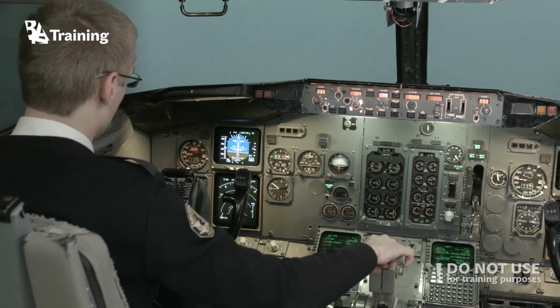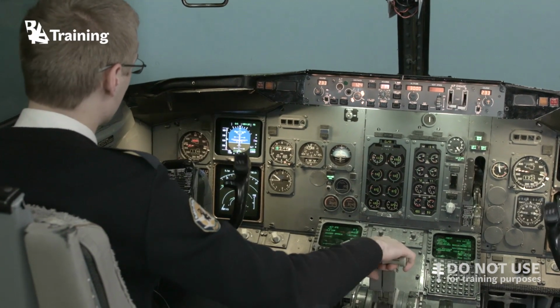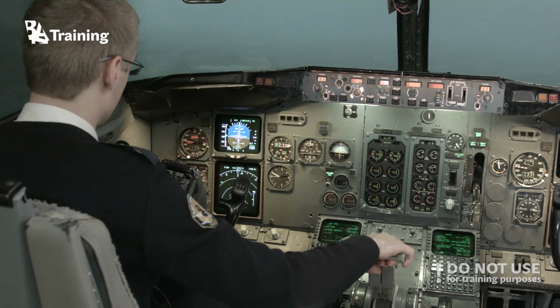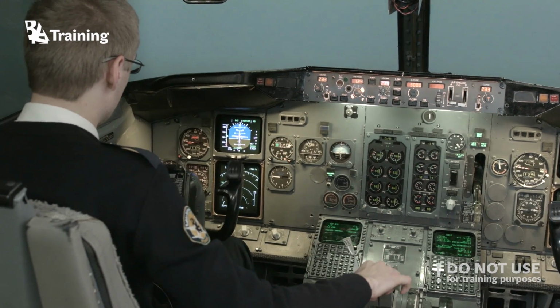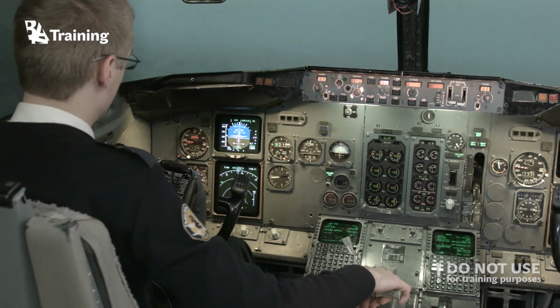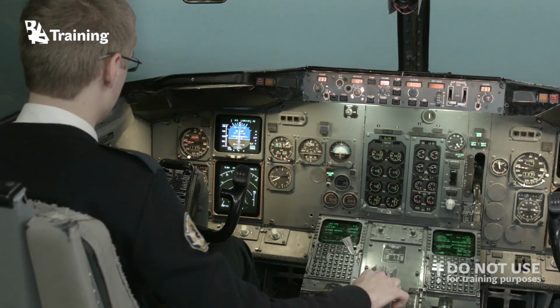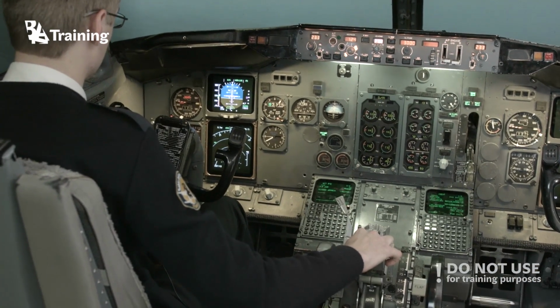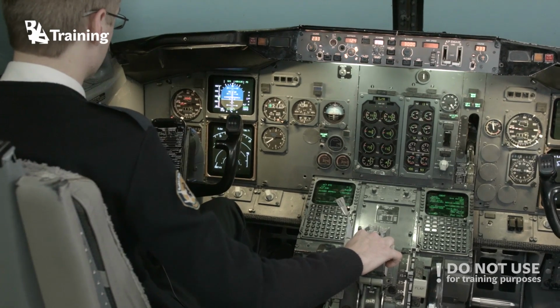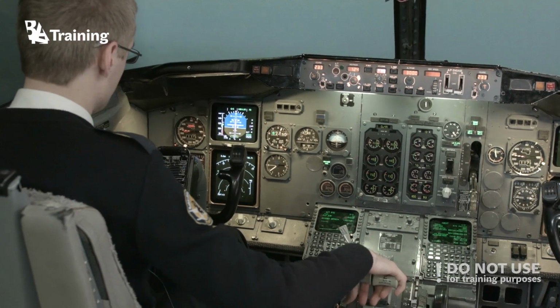So let's try another one and see how it goes. Now we are at 2,200 feet, and I will tell you how much altitude we will lose in the stall. So thrust to idle. 2,000.